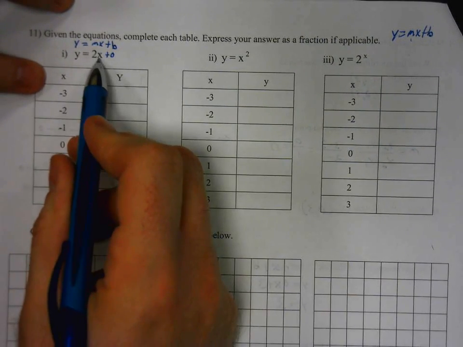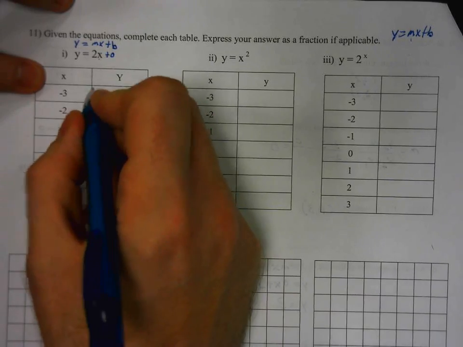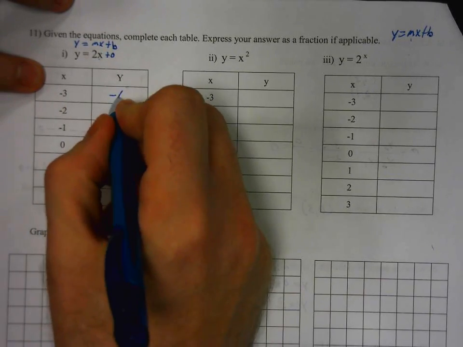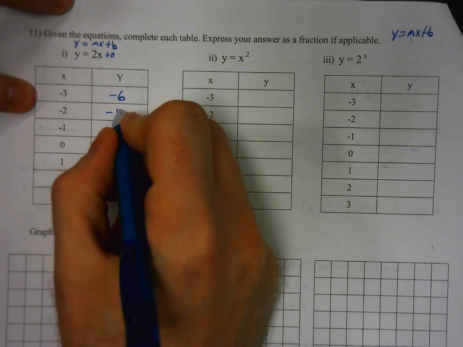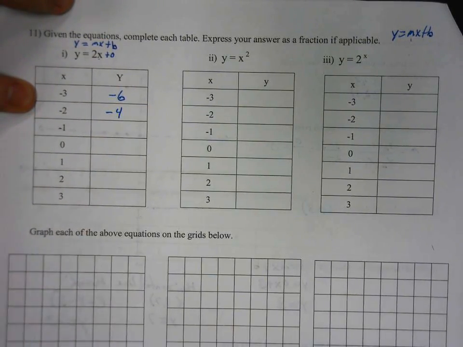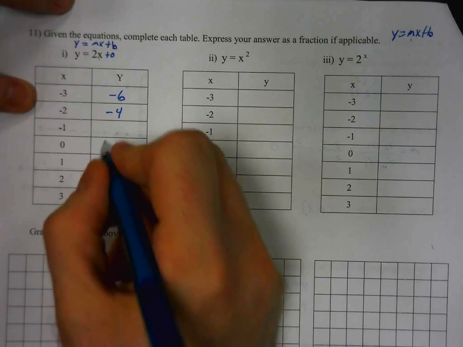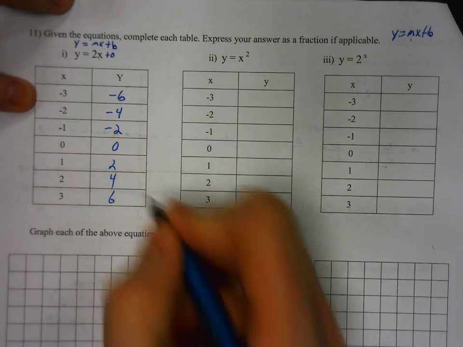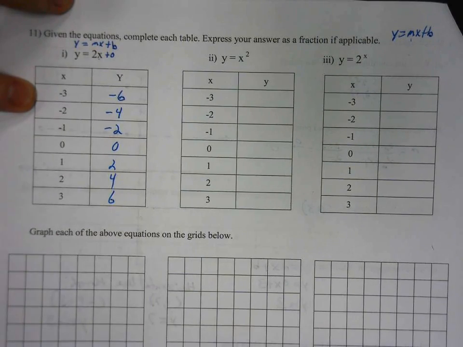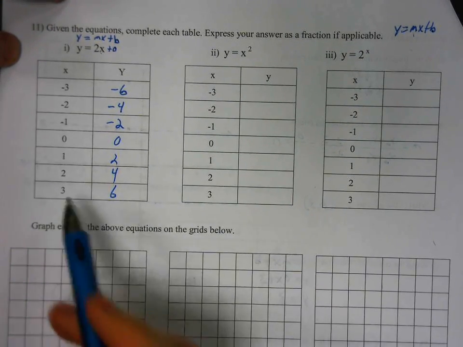If you substitute -3 in for x, you would do 2 times -3, which gives you -6. Substitute -2 in, 2 times -2 will give you -4, and so on: -6, -4, -2, 0, 2, 4, 6. If you need to pause the video and go through and do that on your own, feel free to do that. Then we'll graph the equation on the grid below.